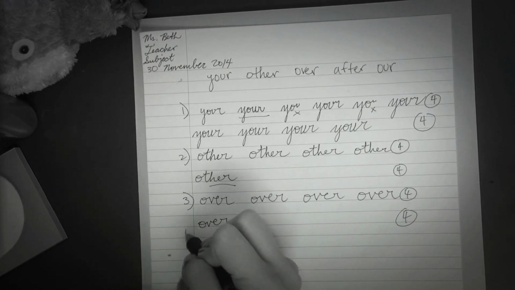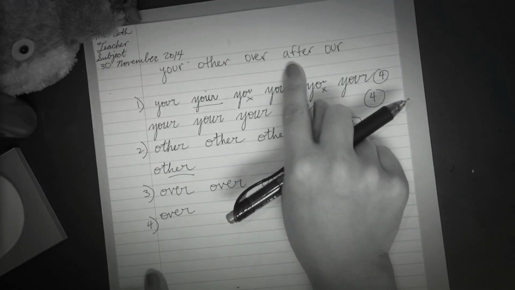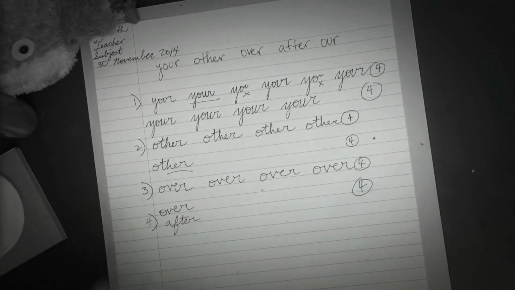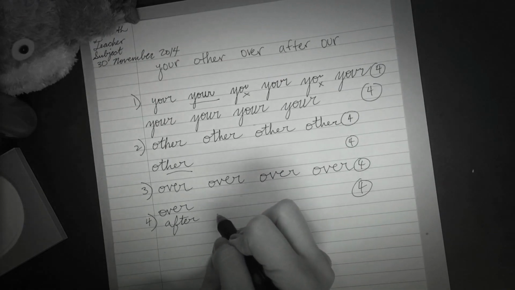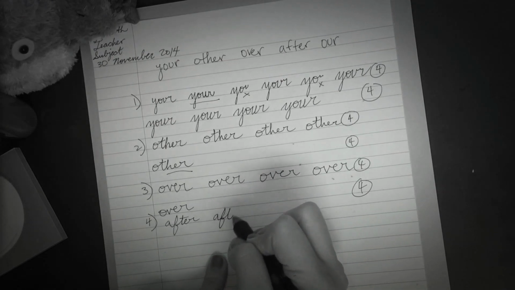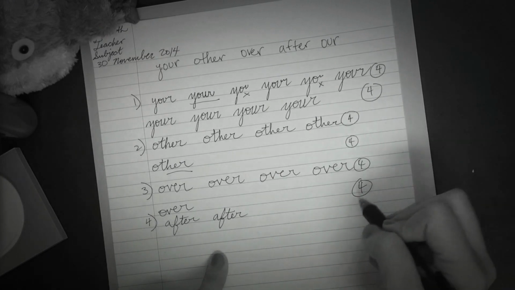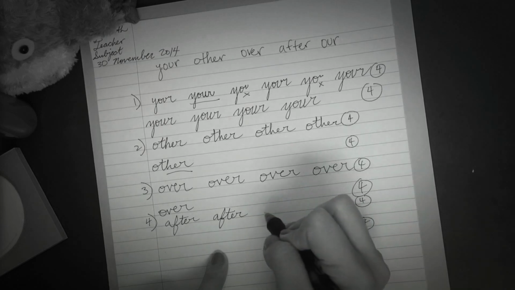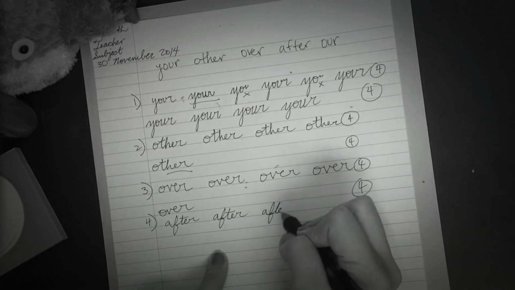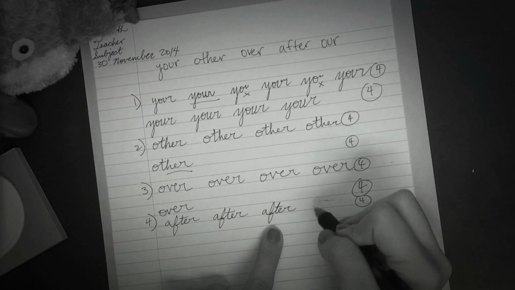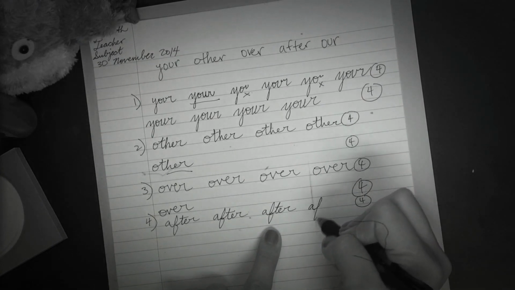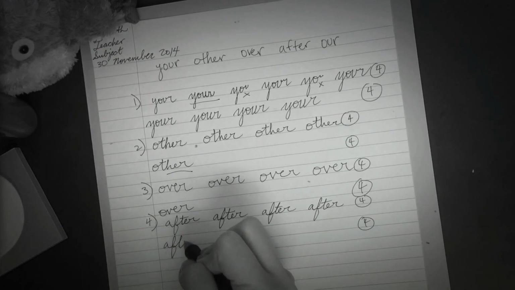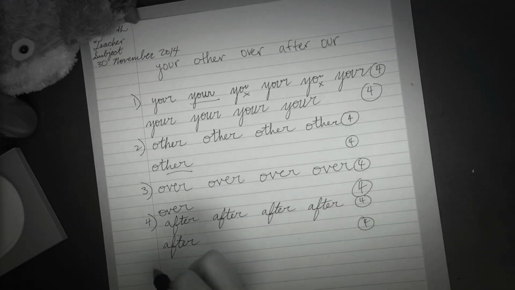Number 4, after. A-F-T-E-R, and I did this one a little shaky. So again, A-F-T-E-R. Cross your T. We're going to do him 4 times as well. A-F-T-E-R. If you need to go slow, that's okay. A-F-T-E-R. And you'll go on to the next line and do 4.